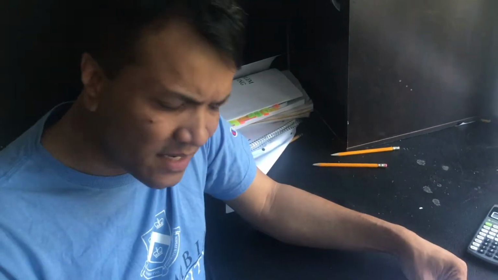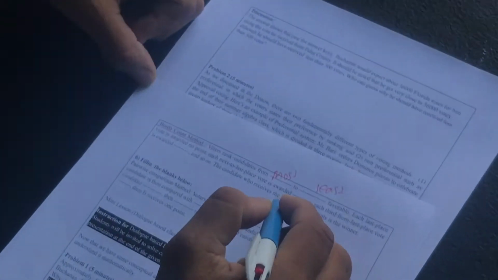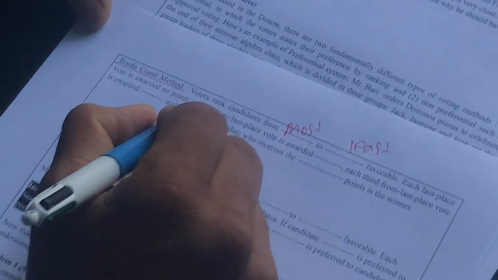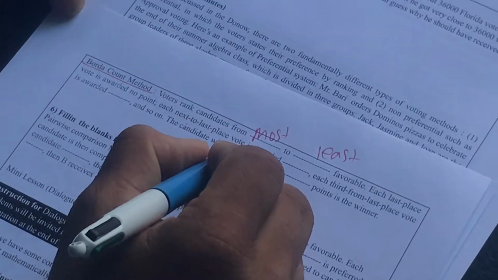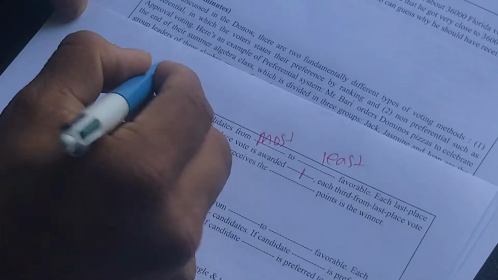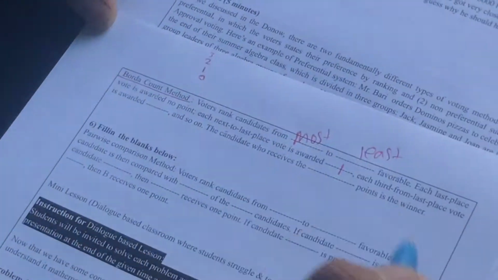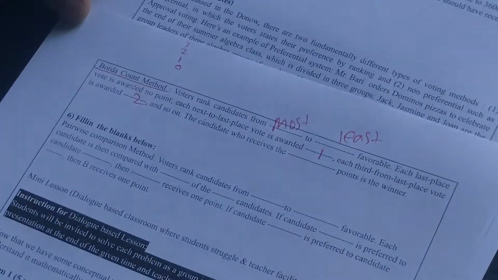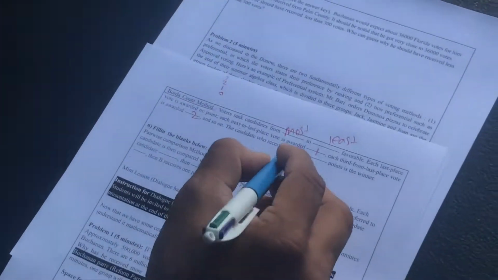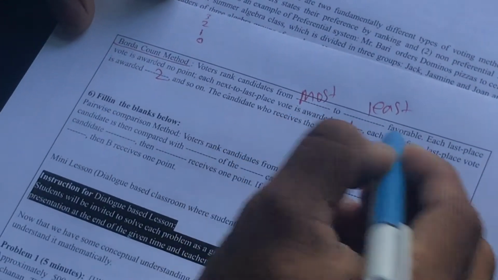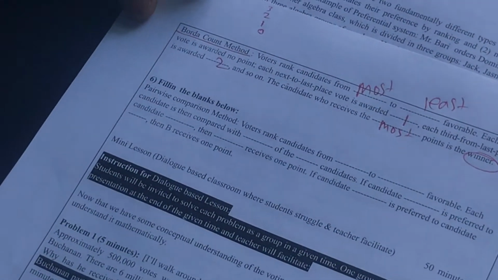If you don't keep that in mind, you will not be able to solve the problem that we'll solve in a few seconds. Each next to last is awarded 1. So if this is 0, this is 1, and then this is 2, and then this is 3, and so on. The candidate who receives the most points is the winner. Okay, fill in the blanks.